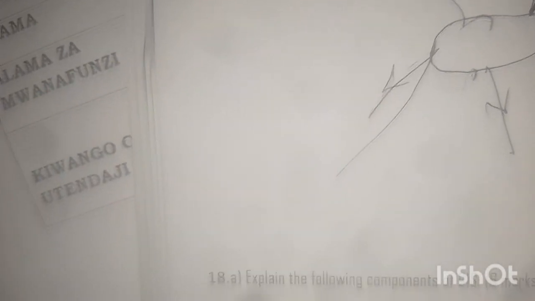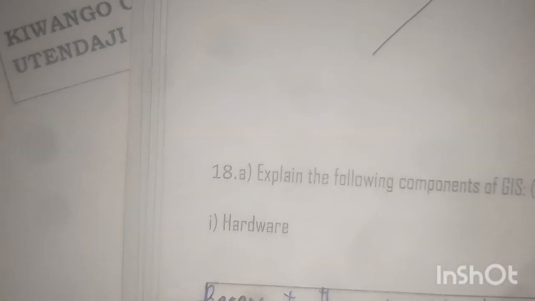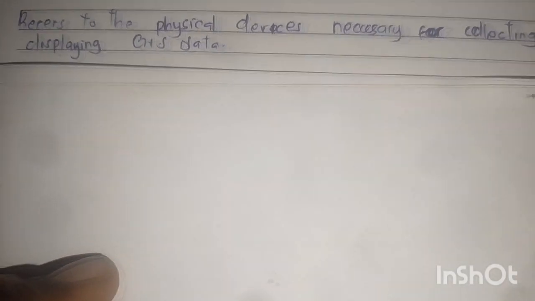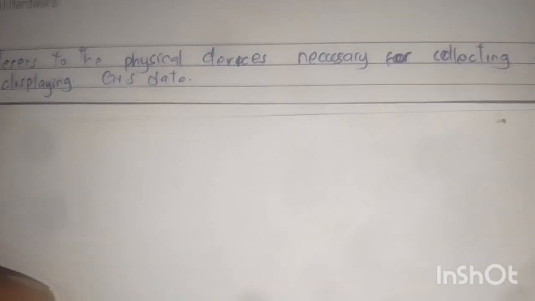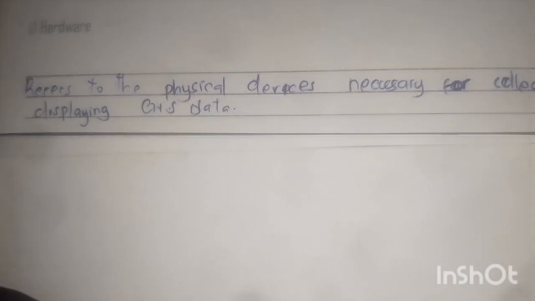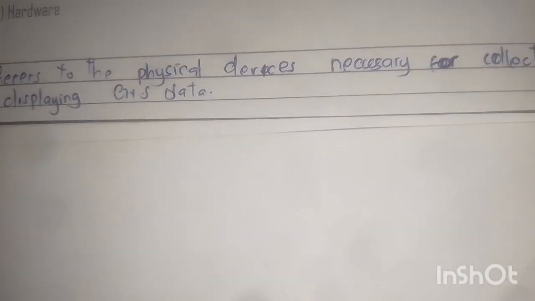Explain the following components of GIS. You have hardware. So hardware refers to the physical devices necessary for collecting, storing, processing, and displaying GIS data. So they include scanners, we have GPS units, we have printers, and we also have sensors. What is software?